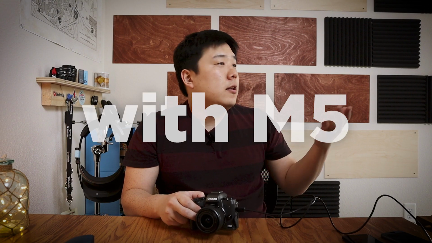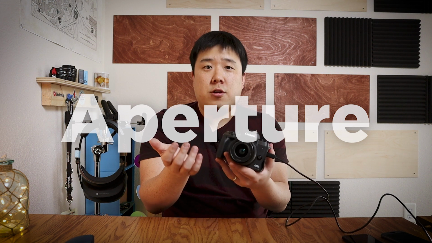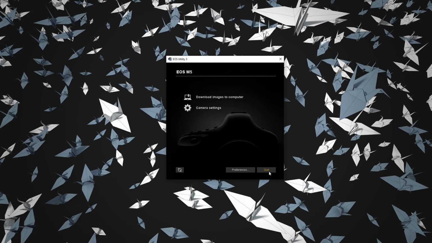With the M5 and EOS Utility 3, which is the latest version available right now, you can see that there isn't a way to change ISO, aperture, or shutter speed and things like that. I can just go ahead and quit to close that.